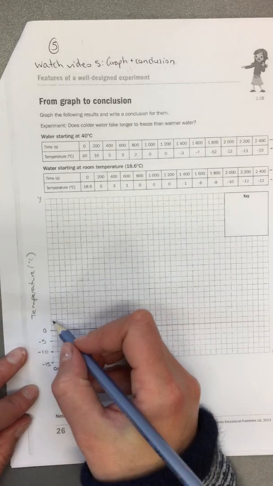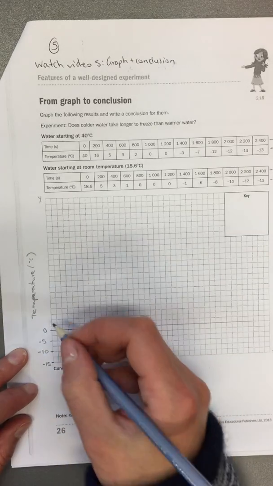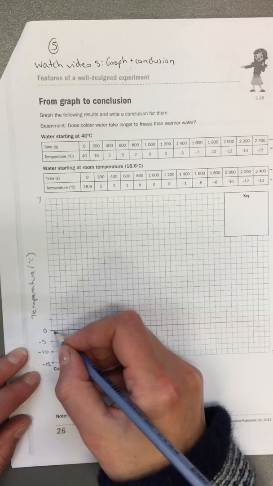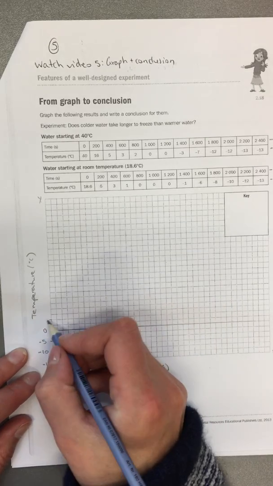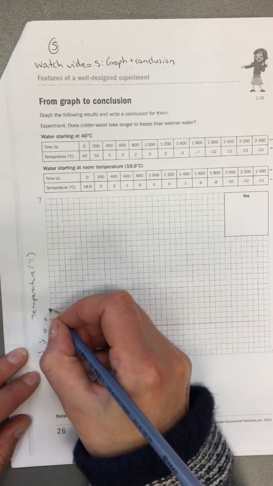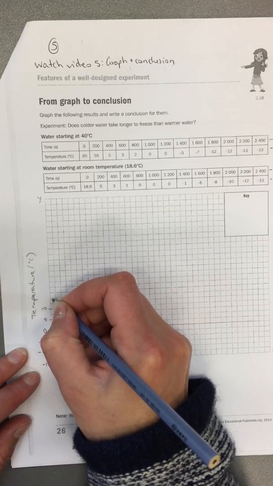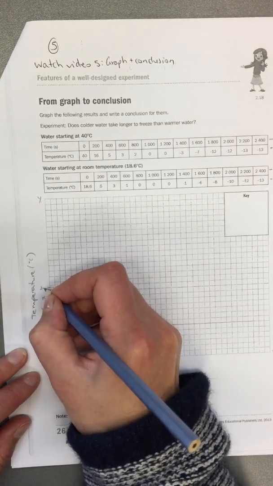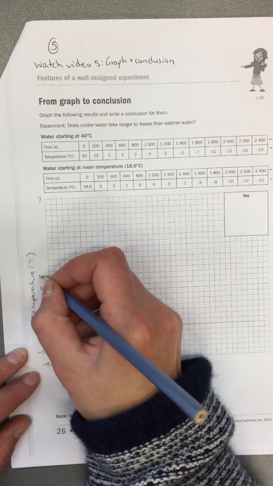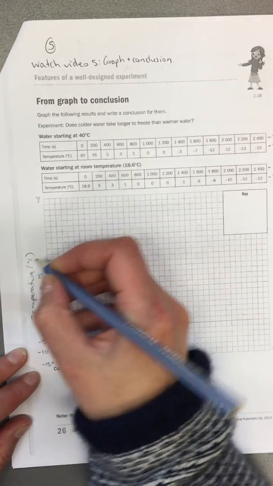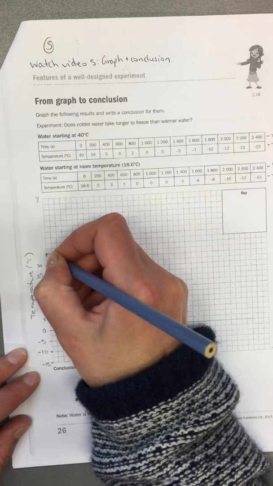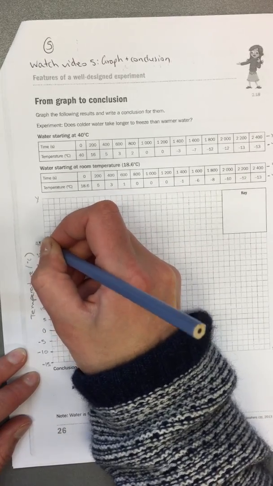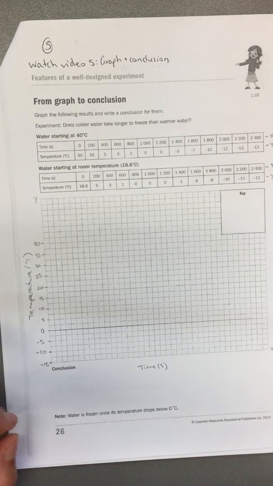Alright, then we're going to go up in 5s, all the way up to 40. So here, because we're leaving 2 spaces, we have to leave 2 spaces going this way as well. So we've got 0 and then 5, 10, 15, 20, 25, 30, 35, and 40.